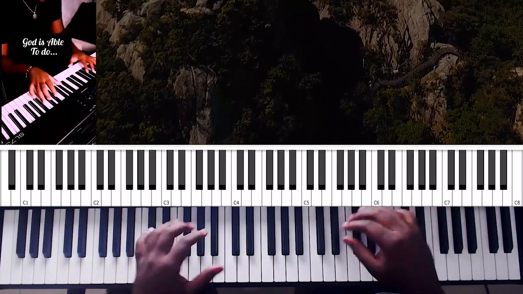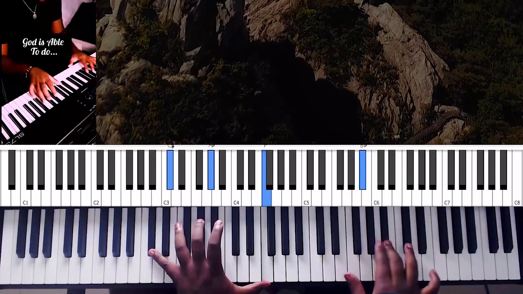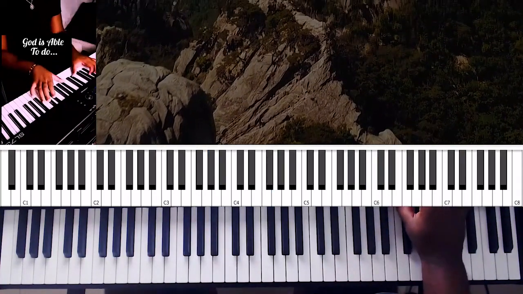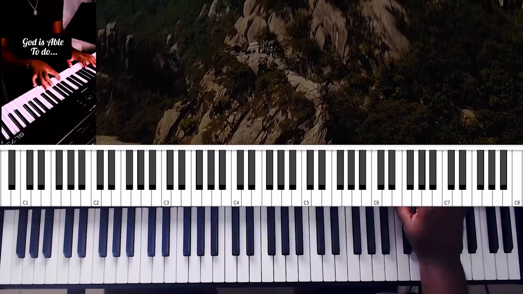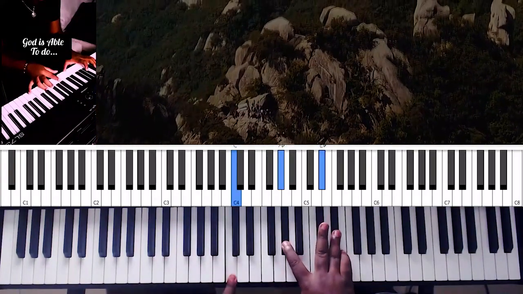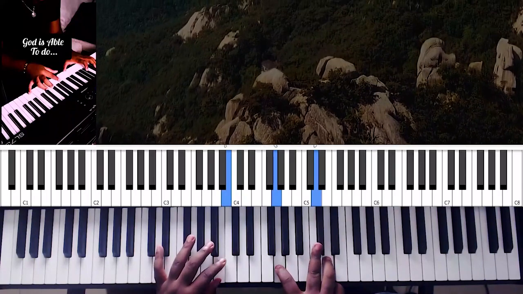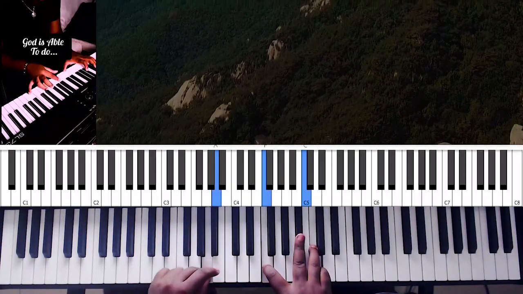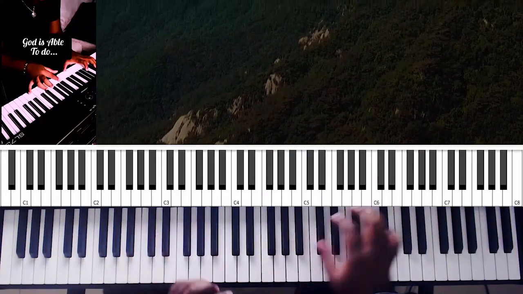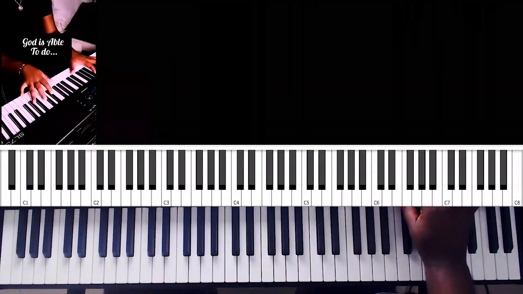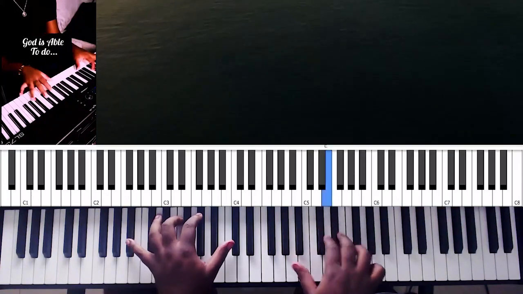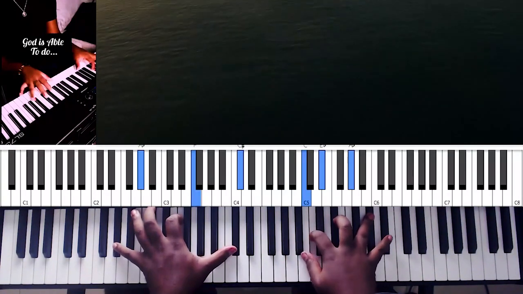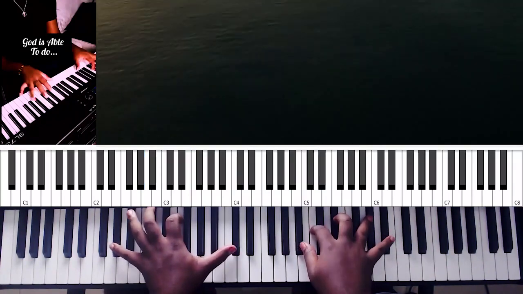I just added some ad-libs. So this, chromatics, because we're going back to the 6. So I played this for that chord.